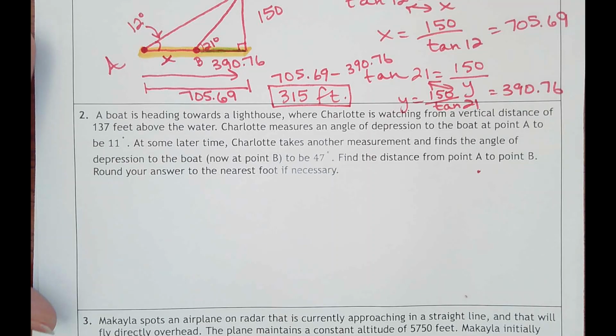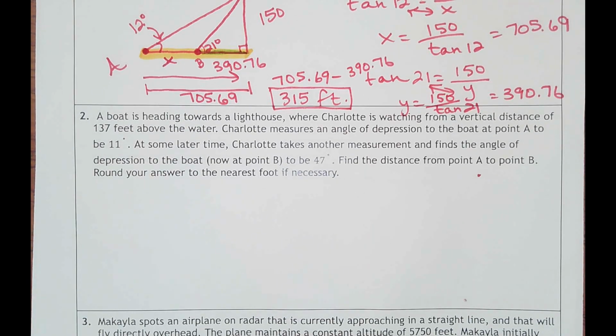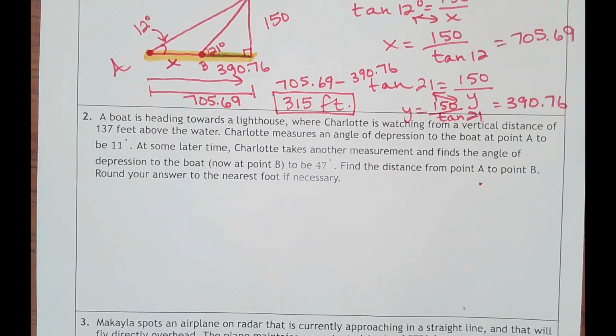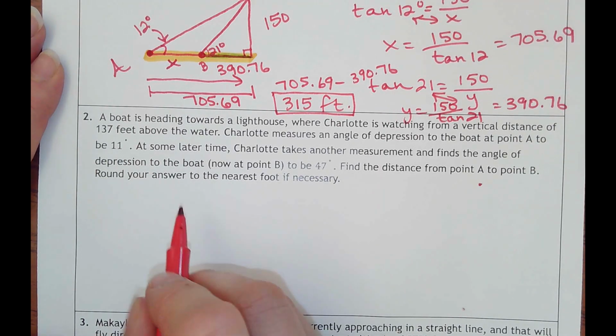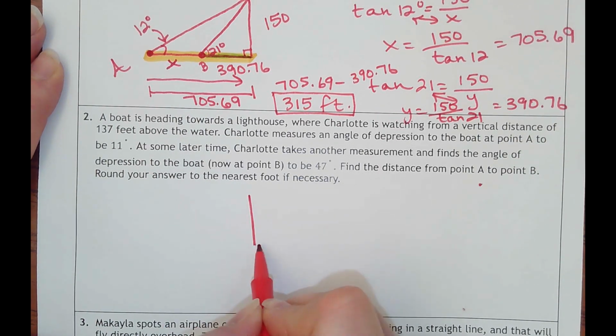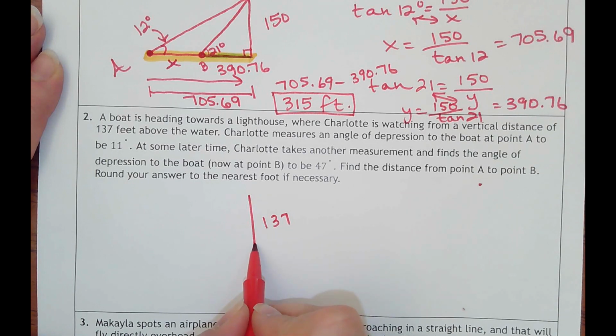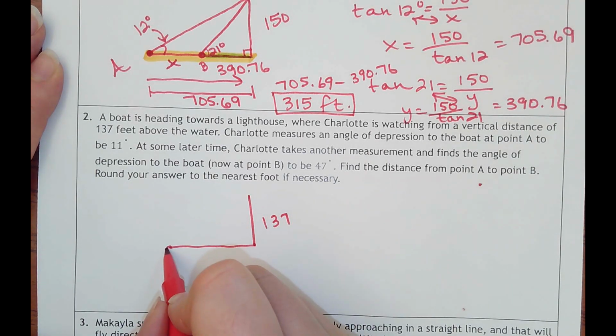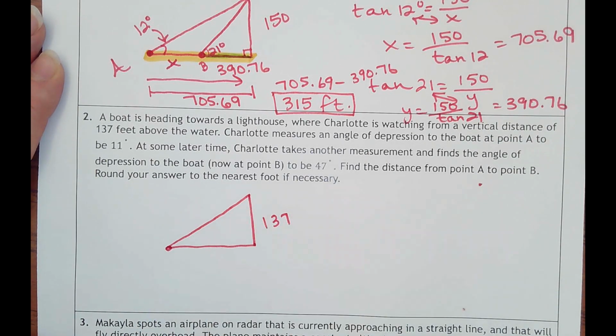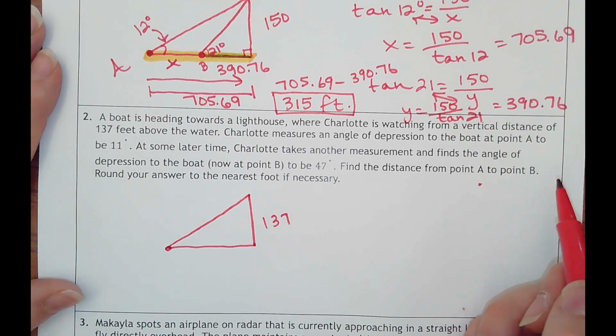All right, number 2. Again, a boat is heading towards the lighthouse. When Charlotte is watching from a vertical distance of 137 feet above the water. So let's think about that. So she's up in the lighthouse, 137 feet from the water. Here's the boat. I'm sure they're going to be doing something. I'm looking up her. Now, I guess the vantage point changes.